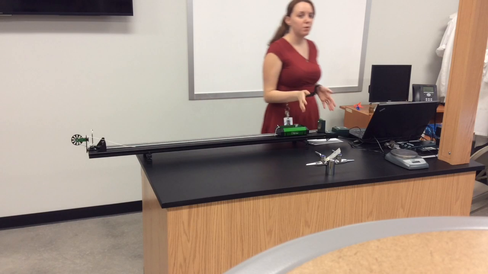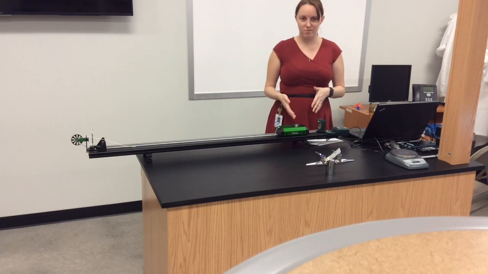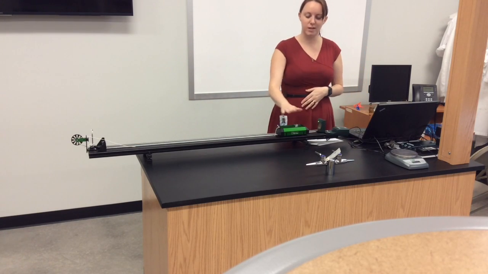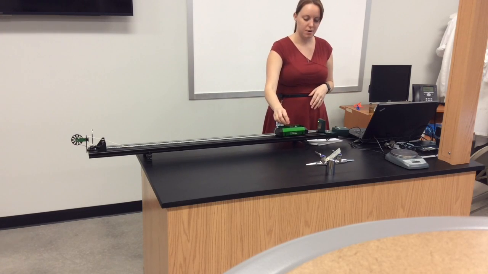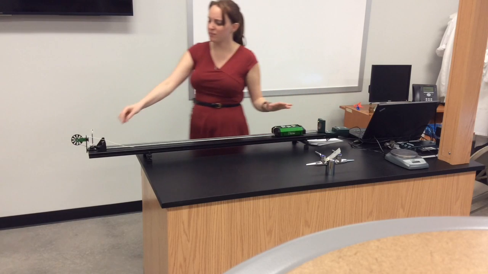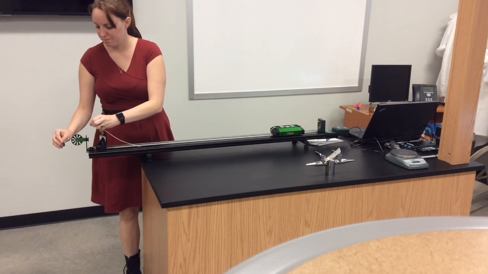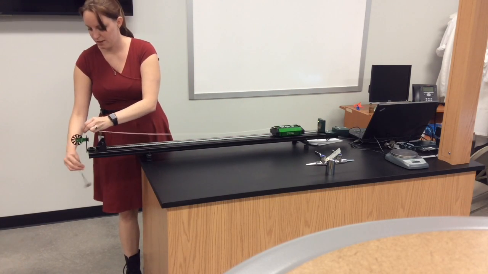We are going to continue the same process we just did, except for the fact that each time that we run the trial, we're going to take one of our 10 gram masses and place it on the mass hanger. I've gone ahead and already moved one of mine. I can hang it.